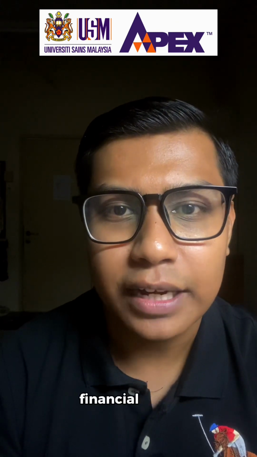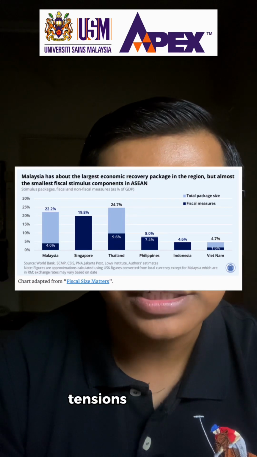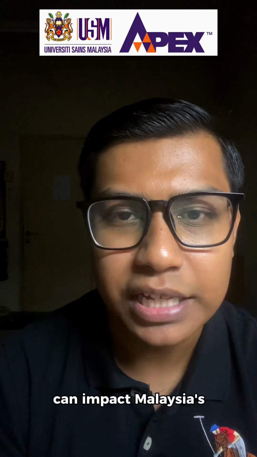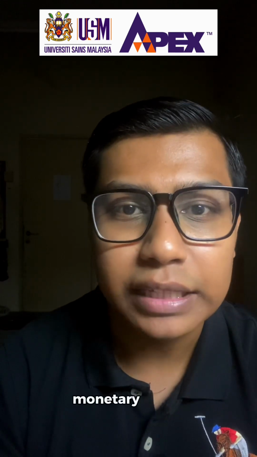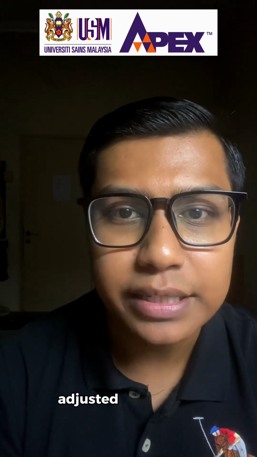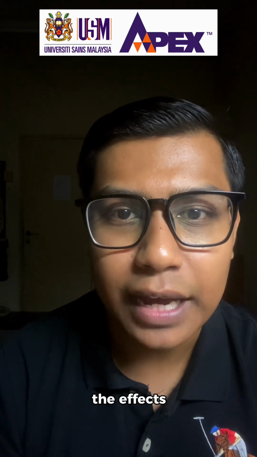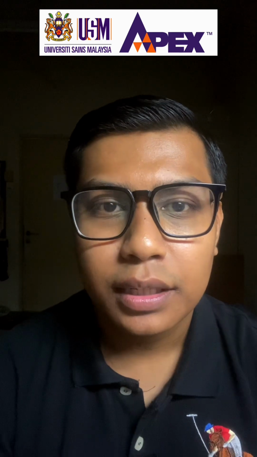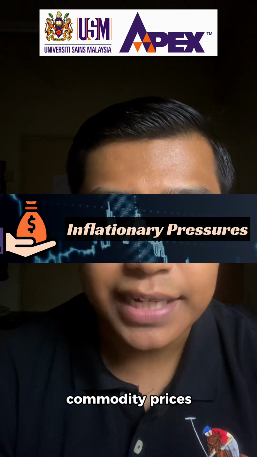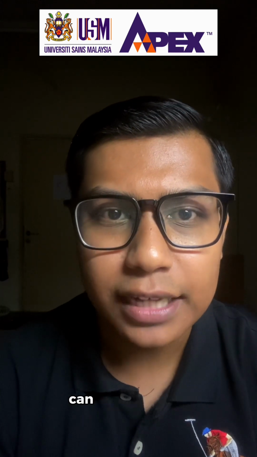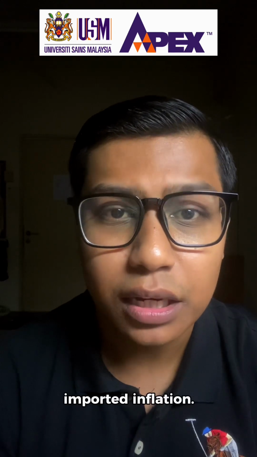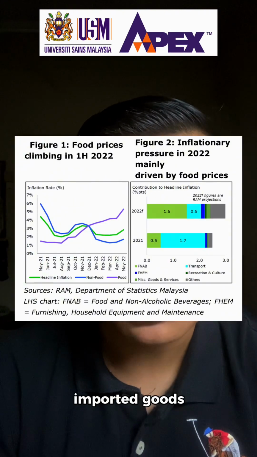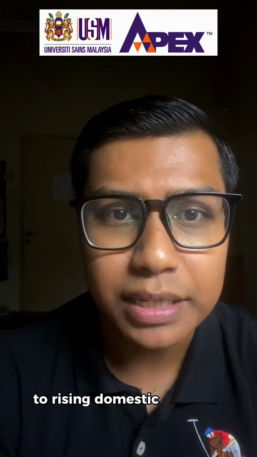Events such as financial crises, geopolitical tensions, or major disruptions in international trade can impact Malaysia's economic stability. Monetary policy decisions may be adjusted to mitigate the effects of such external risks and ensure financial stability. Changes in global commodity prices and exchange rates can contribute to imported inflation. For example, an increase in the prices of imported goods can contribute to rising domestic inflation.